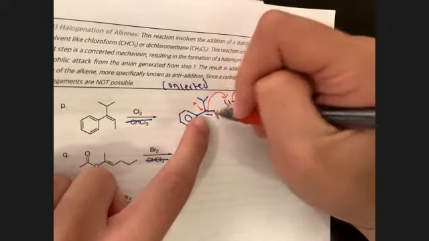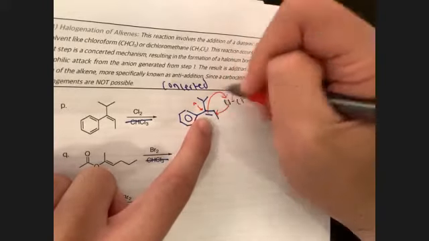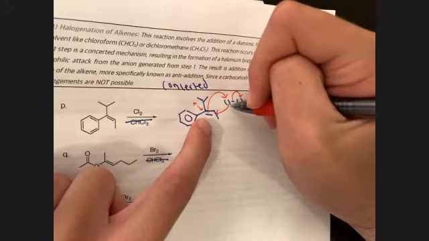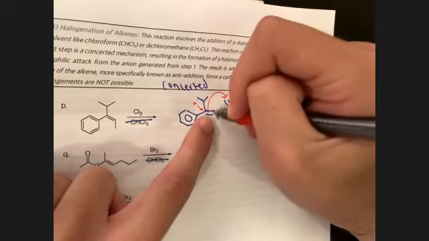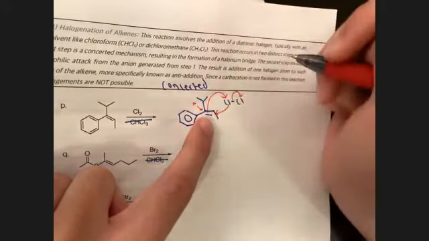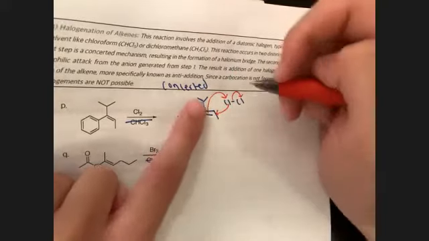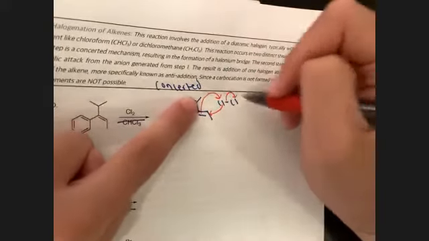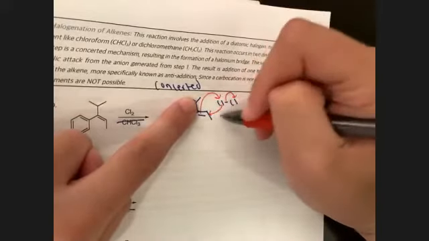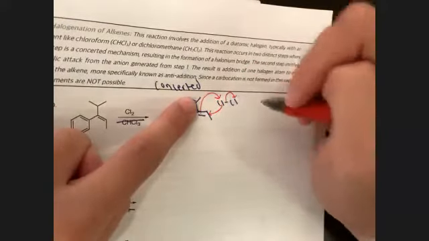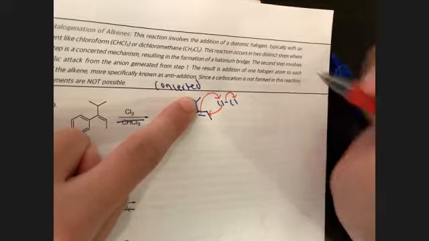So the pi bond electrons form one bond to the chlorine, and then one of the lone pairs present on the chlorine is going to form another bond to the other carbon of that alkene starting material, okay? So you need these 3 arrows all at once. That's what concerted means. You're going to form this chloride bridge, and you're going to also generate free chloride anion. Okay? I know that was a lot of things, but I'm going to say this a couple times.